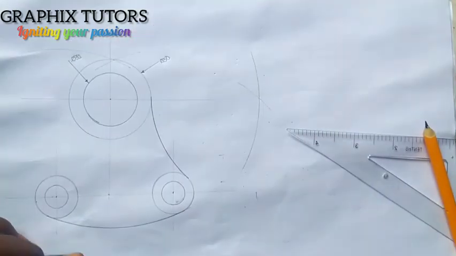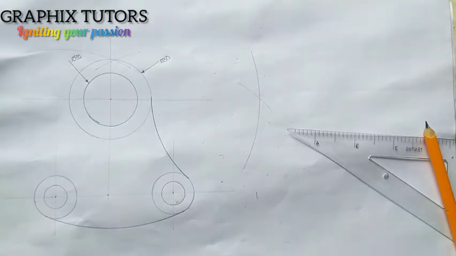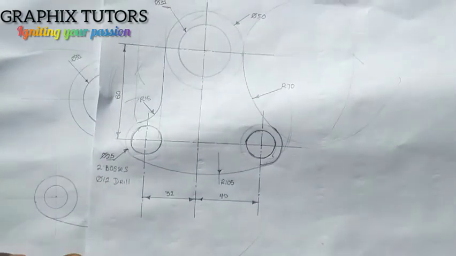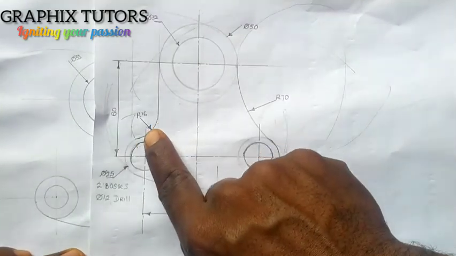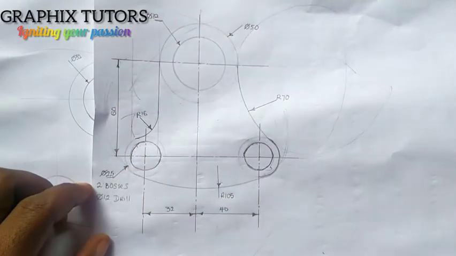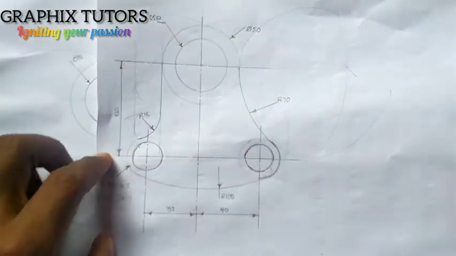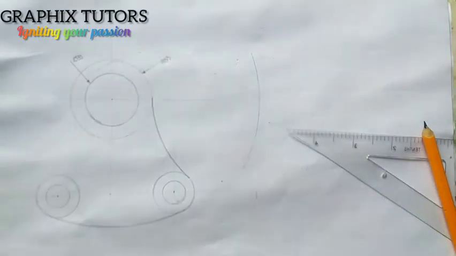This is the tangent at that point. Now after that, the next thing you do is to draw this arc here, and the radius is what? 16. So what I will do is draw a straight line from here downward, a faint line first. So let's do that first.